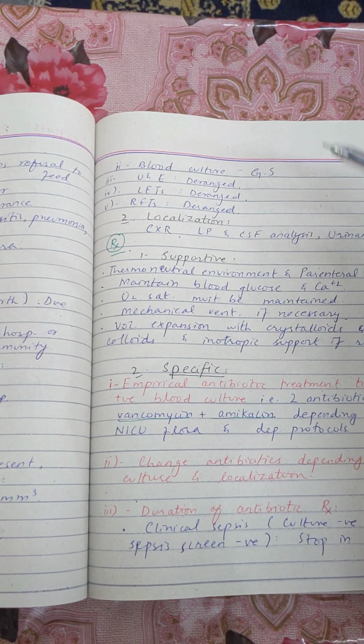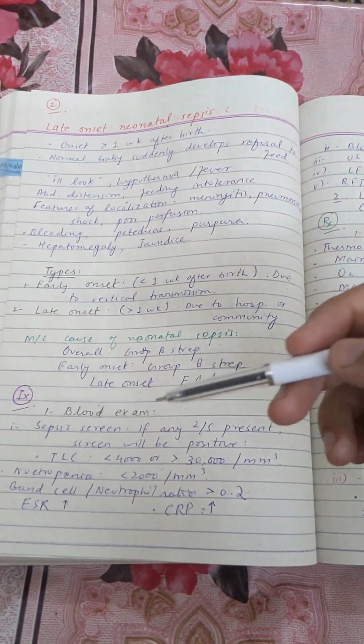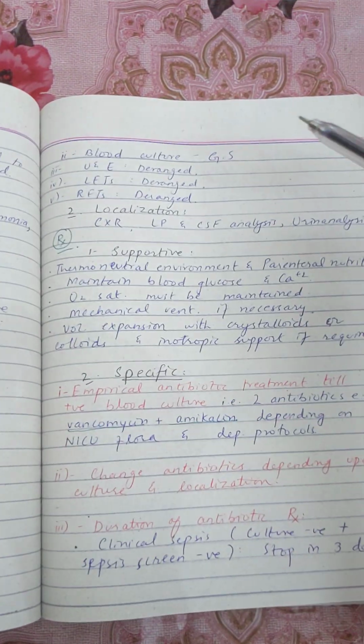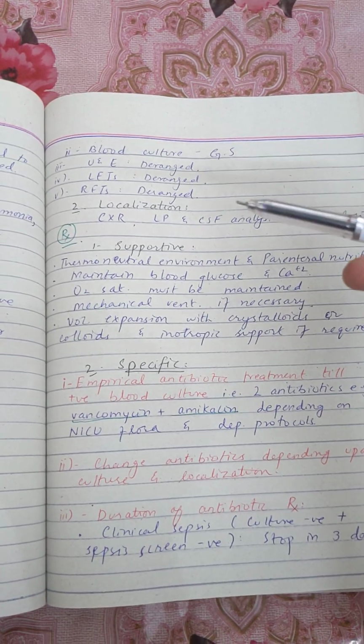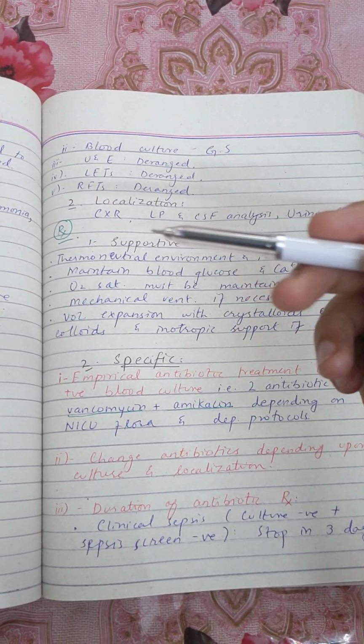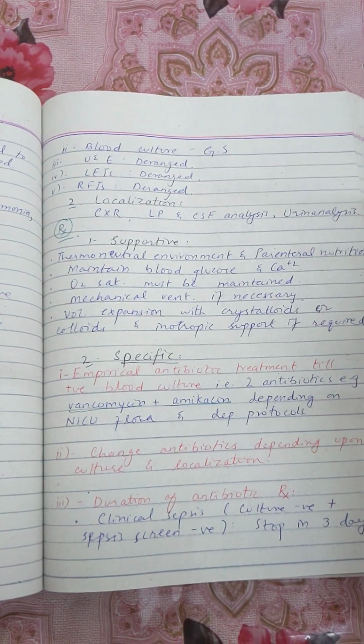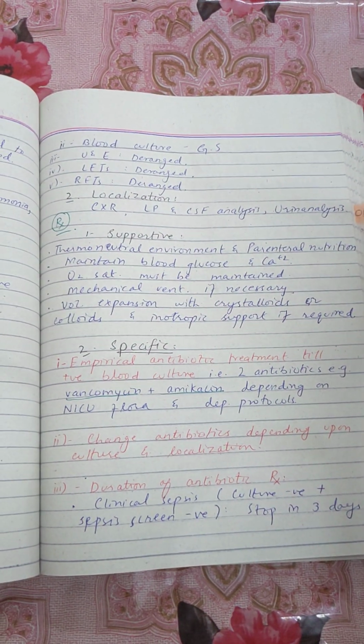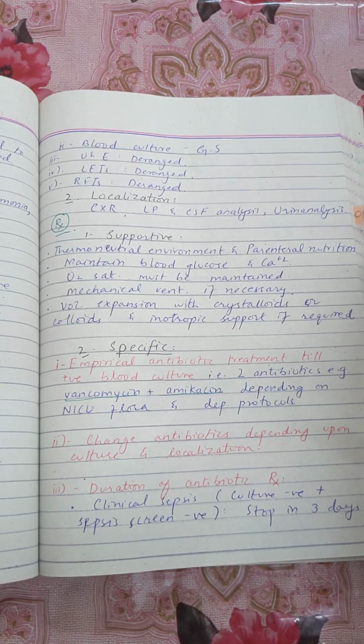So these are the important investigations while investigating neonatal sepsis: sepsis screen, blood culture, urea electrolytes, LFTs, RFTs, and for localization purposes, chest x-ray, LP and CSF analysis, and urine analysis. Now, how will you treat a case of early onset or late onset neonatal sepsis?